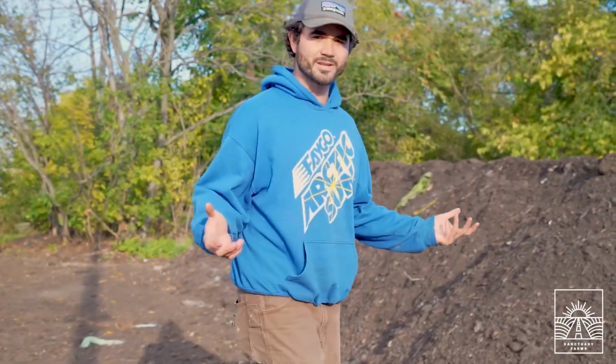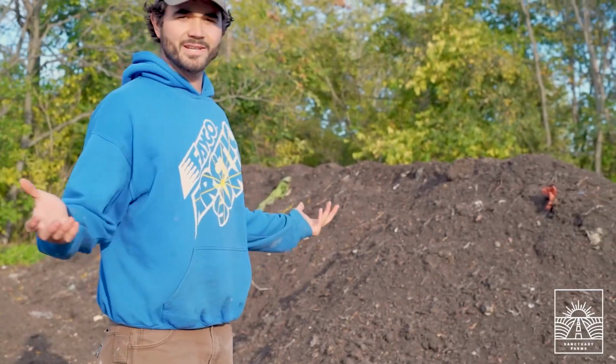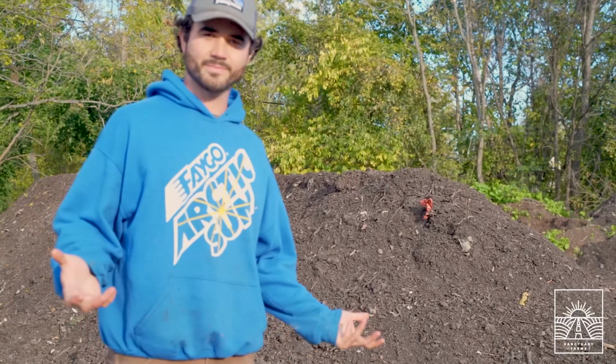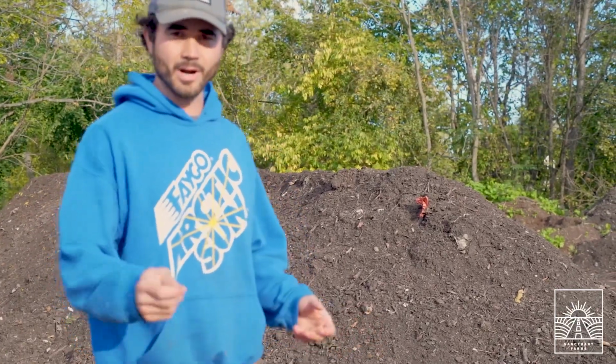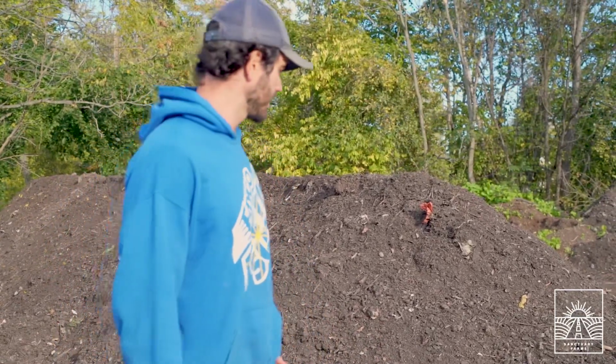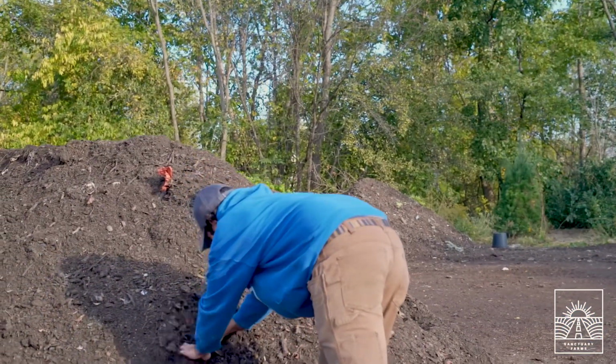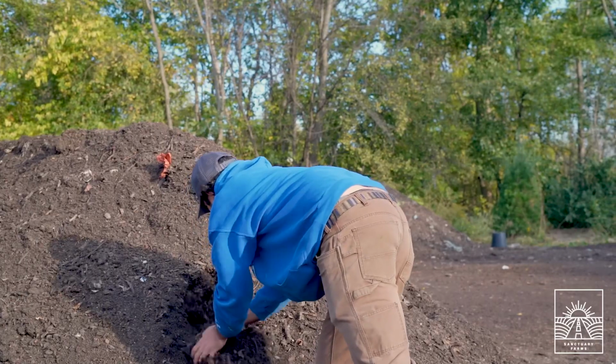It'd be nice if we lived in a society without plastic, because unfortunately there's no way for us to fully get rid of that. We're always picking the plastic out by hand. But you can see it's very rich. It's got a nice diversity of materials.